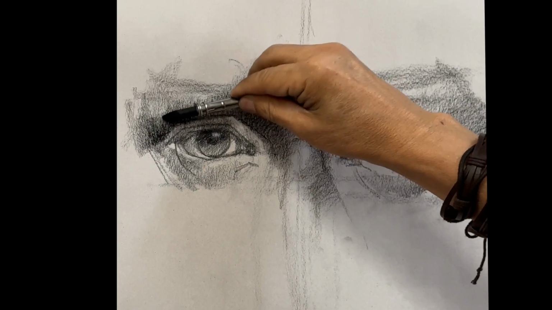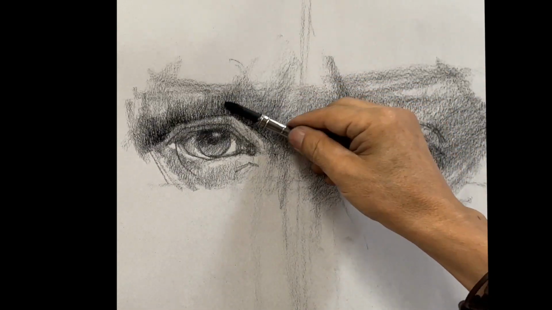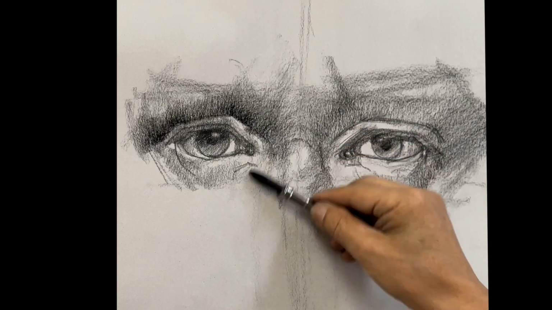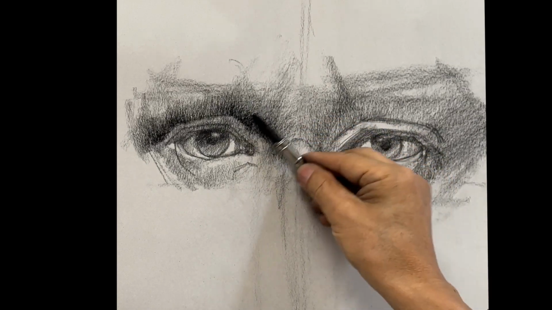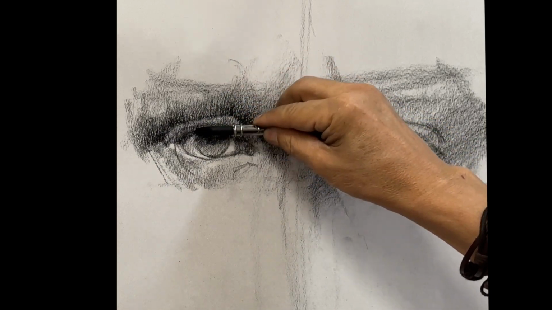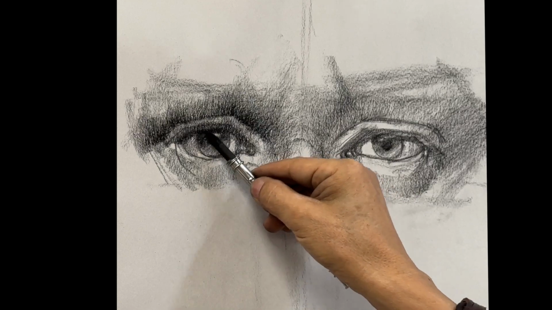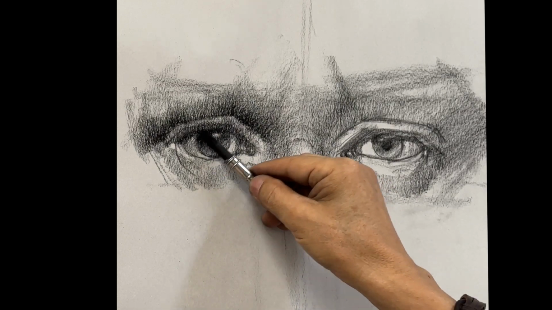Step 3. Apply 4 ranges of values. Starting with the darkest values, I add 4 levels of shading from the darkest to the lightest values. By adding these levels of shading, the eye will start to appear like a real eye.